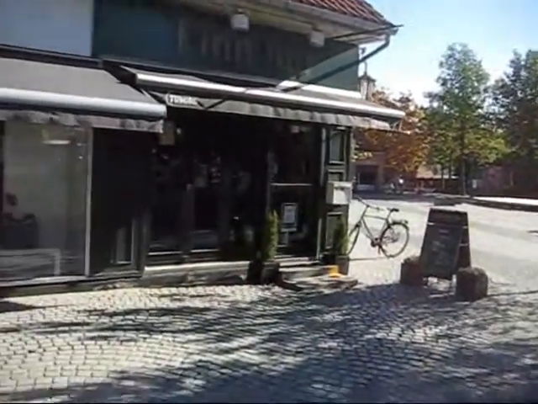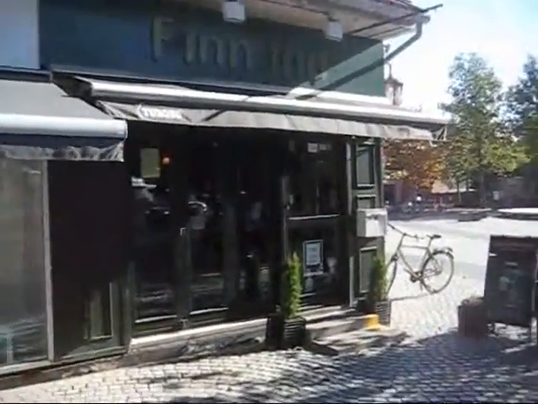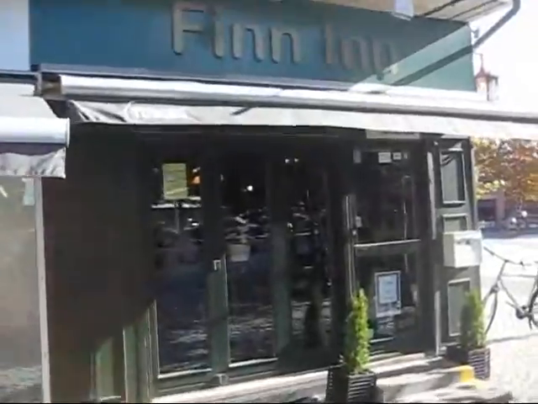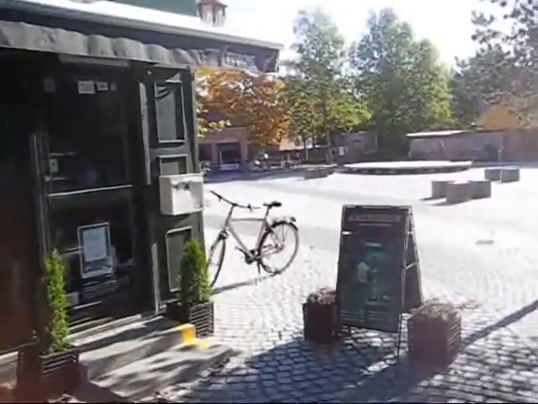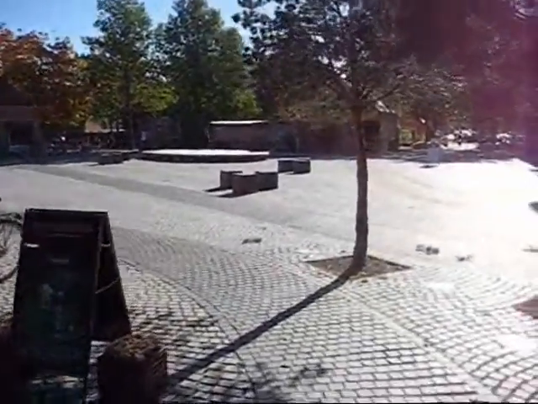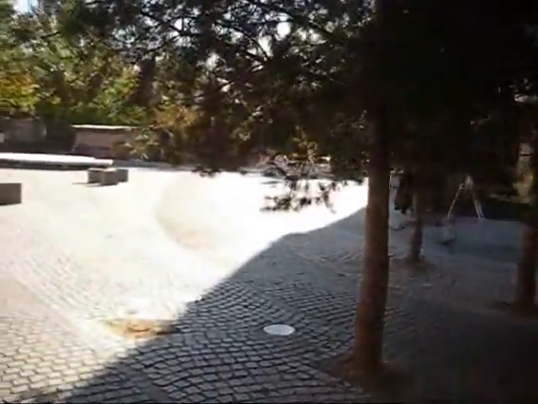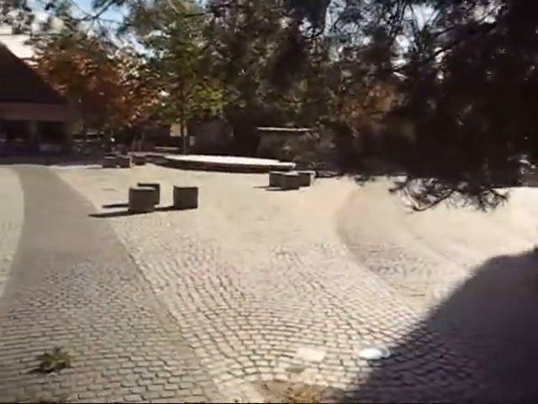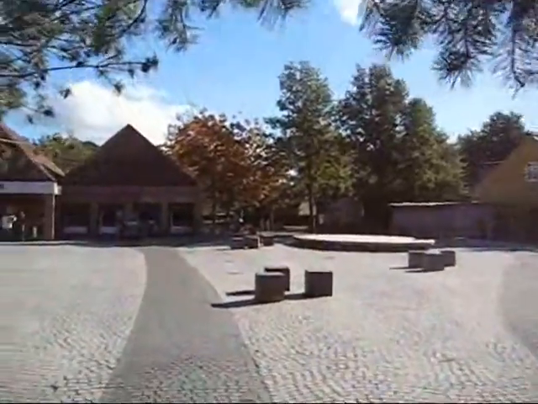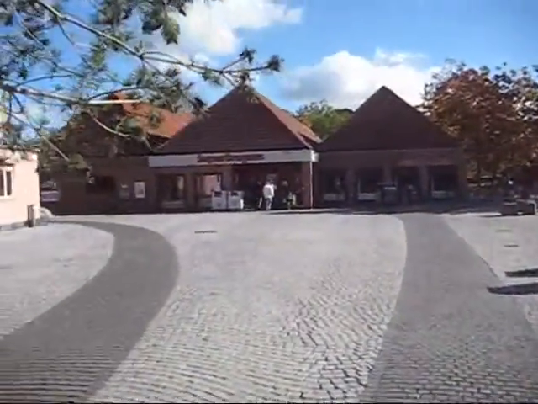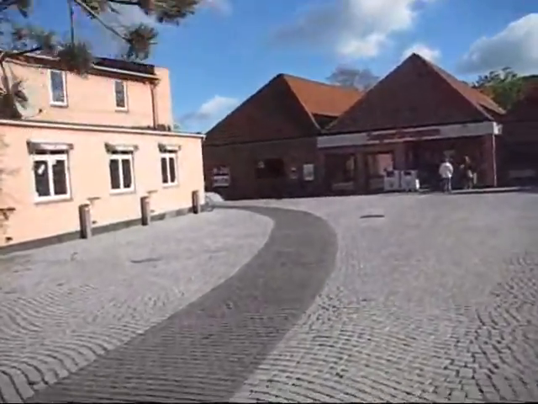On the left we have a bar that's frequented by many people within the town, the Fin Inn. Usually there's some chairs sitting out front, but today they're inside. And on the right side here we have some trees that provide a little bit of shade in the entrance. Unfortunately, there's no such shade in the square itself. Now we are entering into the square, and as you can see there's some low-lying buildings on the left and the right side.